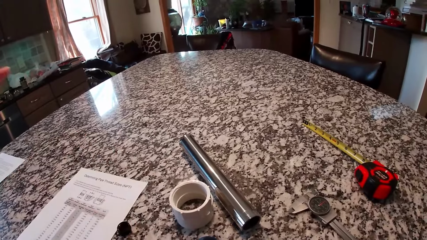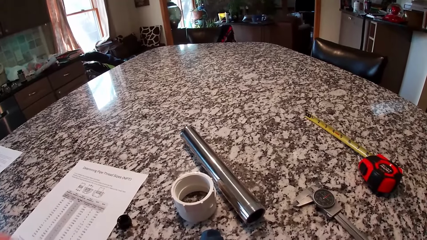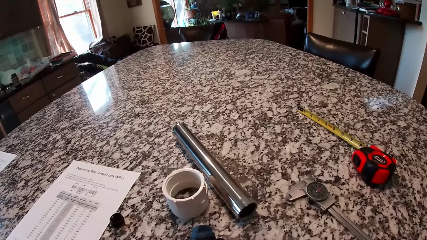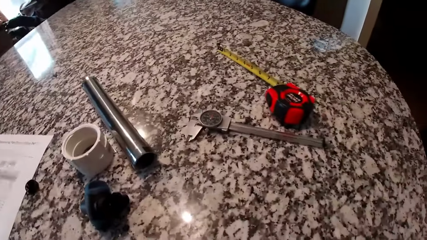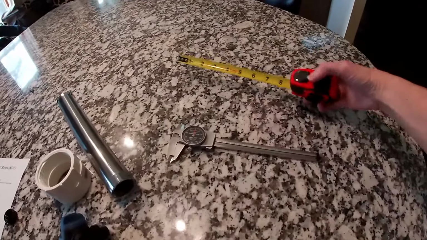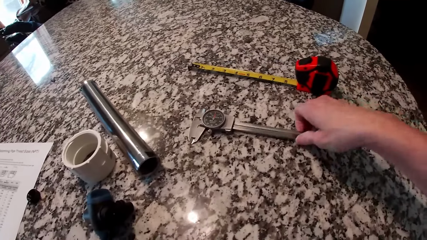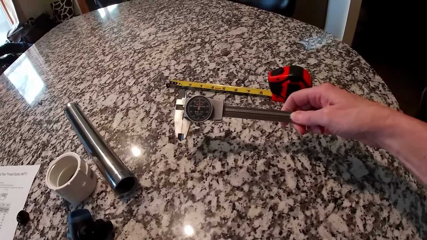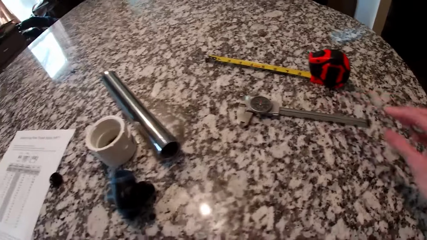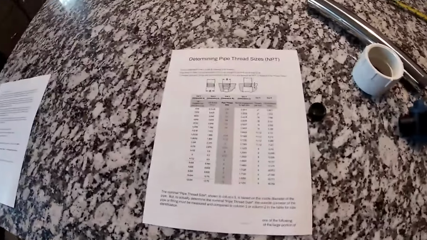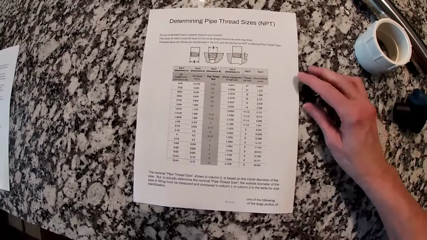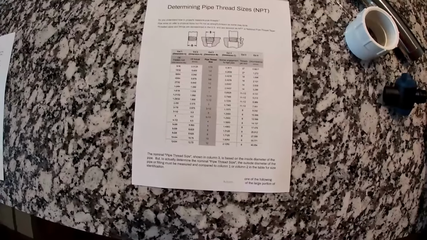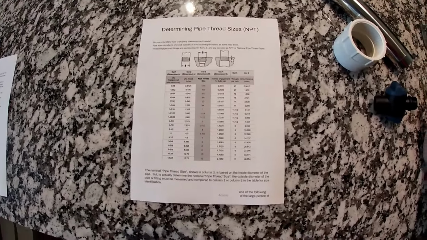So in order to determine what your nominal pipe thread size is, you're going to need a few tools. You're going to need measuring tools. I have a tape measure here. I also have dial calipers. And you're also going to need this chart here, for determining pipe thread sizes, which is available on my website.